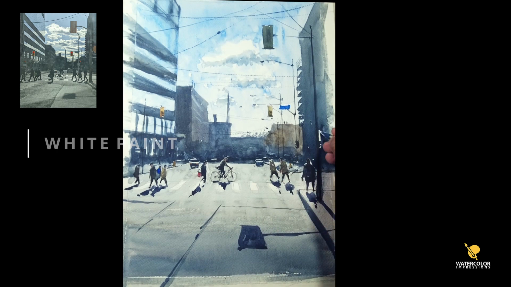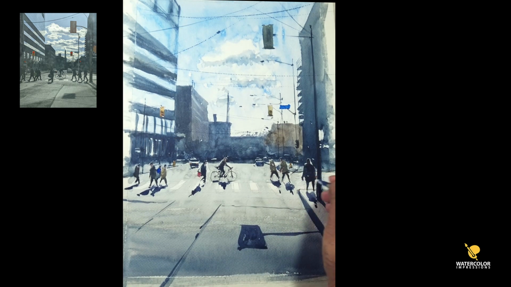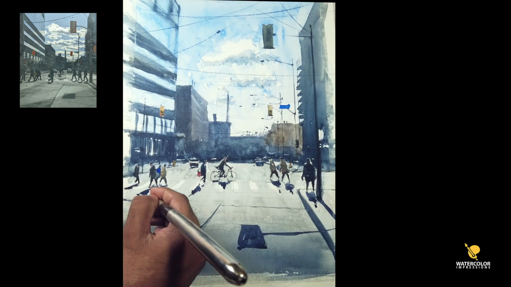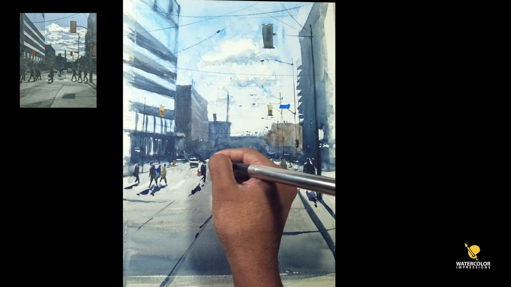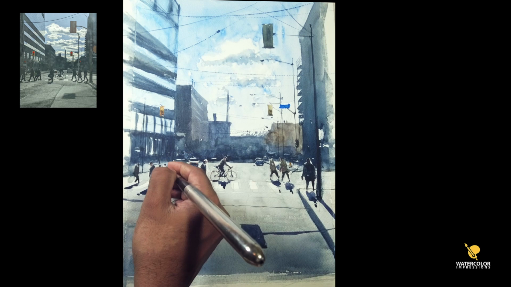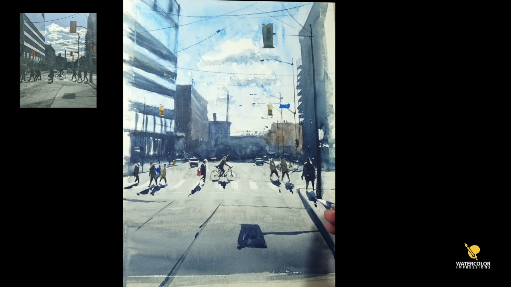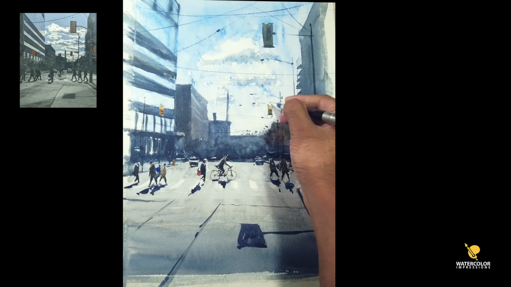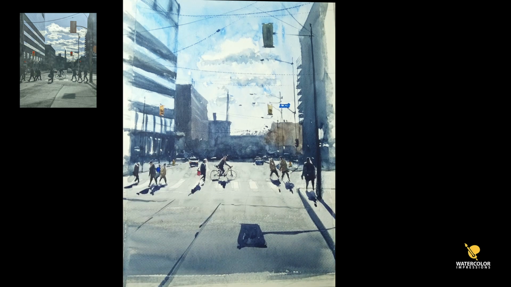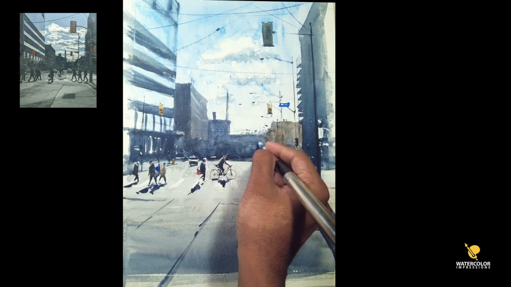As I said, as soon as we put the highlights on the people's heads, you could see they come in the foreground eventually. And I'm also trying to bring some highlights at the back, and even though the person in the foreground didn't have any hat, I just added them just to have some detail in his head.